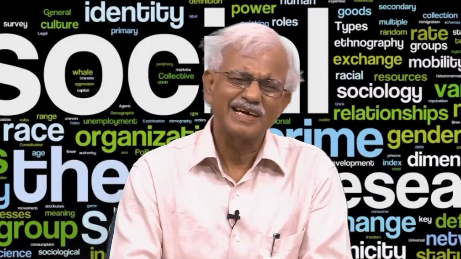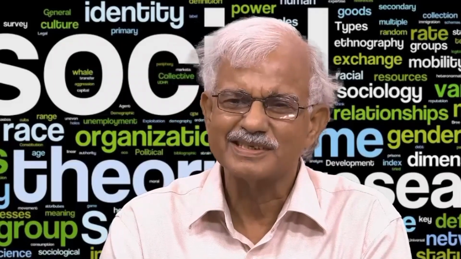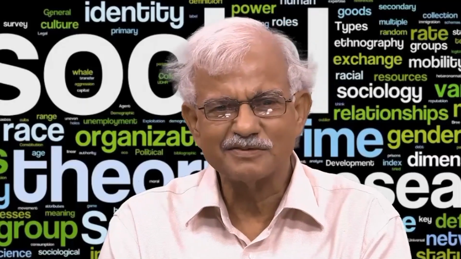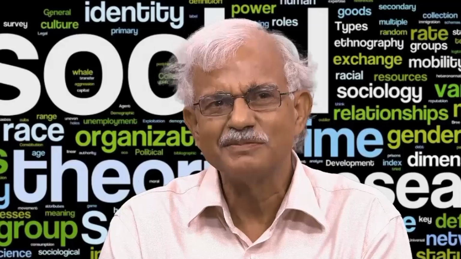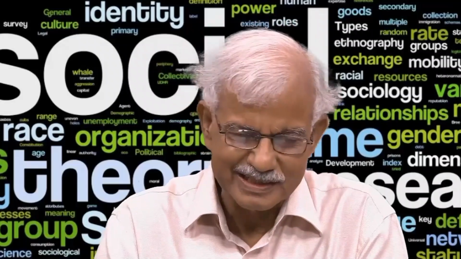Initially, Auguste Comte called this social physics. He also used terms like social statics and social dynamics, the usual division of mathematics. And he believed that social statics will study relationship between different parts of society, and social dynamics will study relationship between parts of society and total society, change in total society.